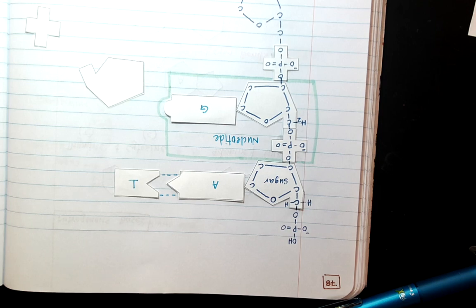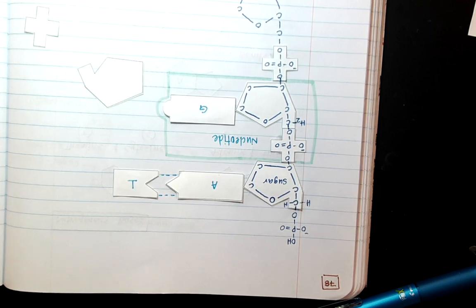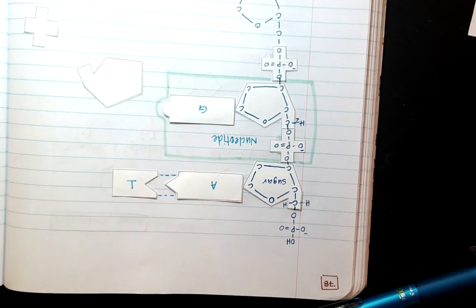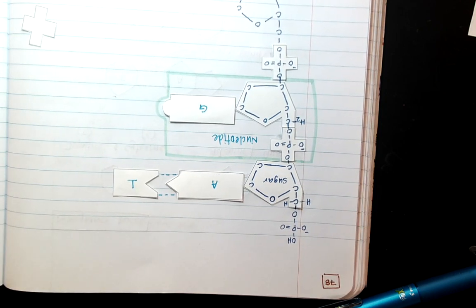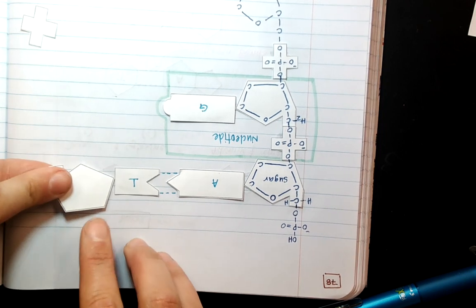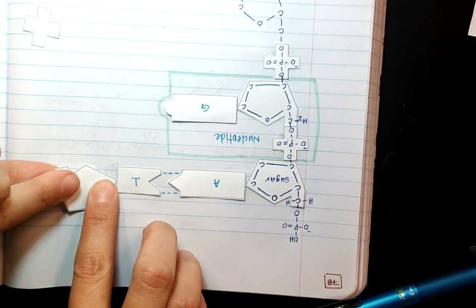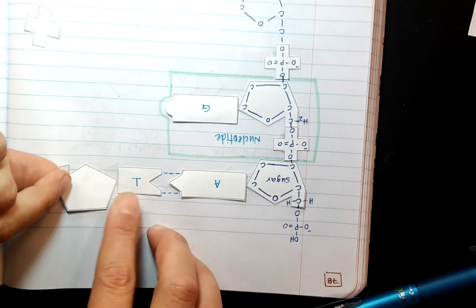Now, my sugar has to attach off of the first carbon. So I'm going to make another circle tape. I'm going to take my sugar here, and I'm going to make sure that carbon number 1 is attached right to the center. Oop, it's a little crooked.